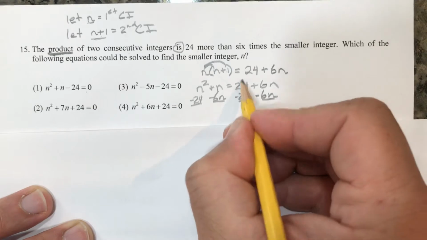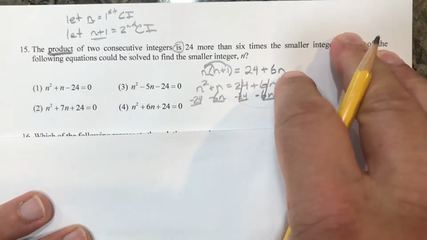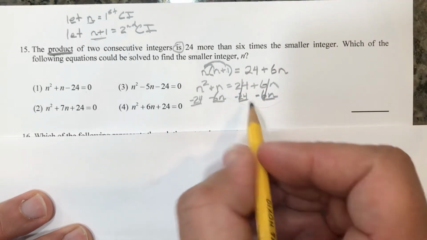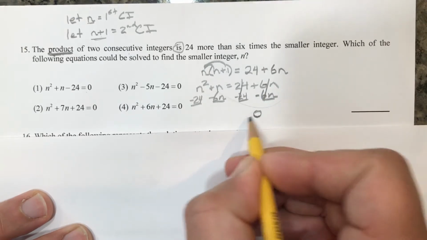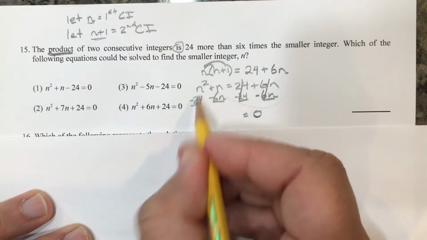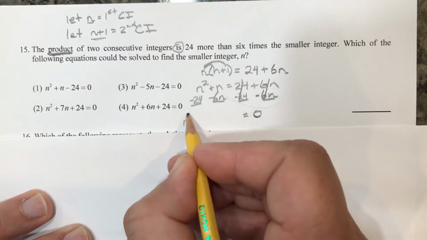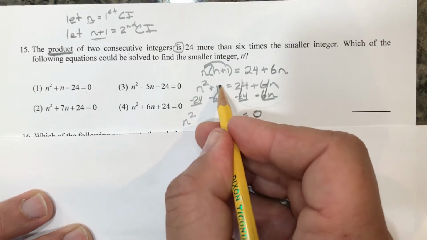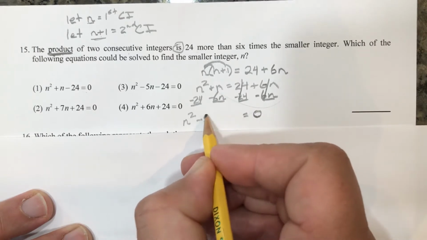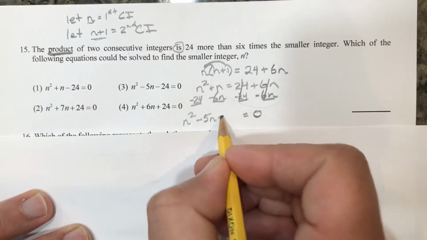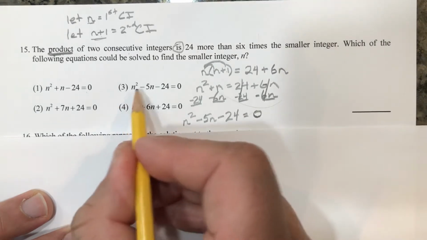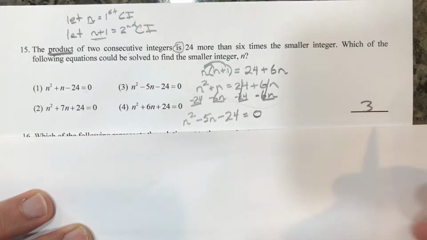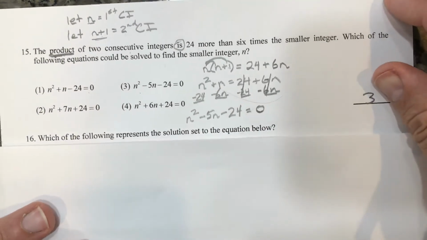Remember, don't put things together that aren't like terms. We're just trying to get a 0 over here. That, take away that, this take away this is 0. Then you'll be left with an n squared. These are like terms. n take away 6n is minus 5n, minus 24. And we're looking for an answer that looks like that. That is choice number 3. And we are done there.